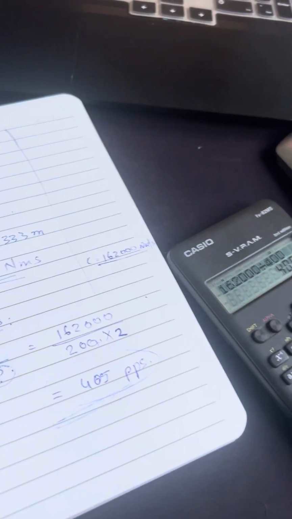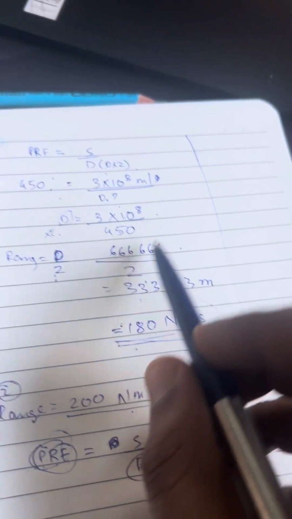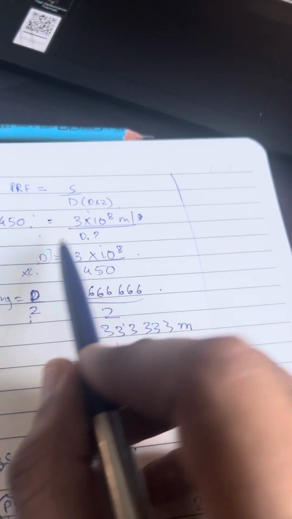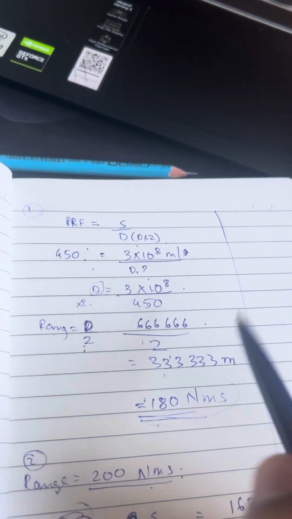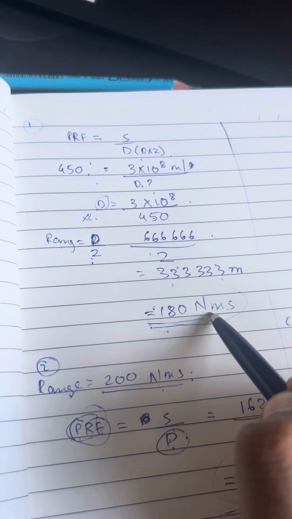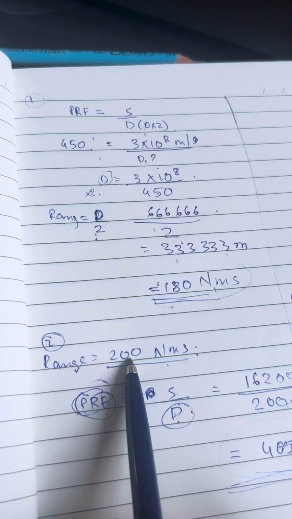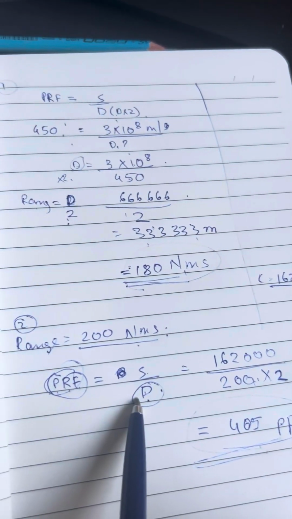You can use the speed of light either in meters and then convert the answer into nautical miles. Simple. Just remember when you find D, it is twice the range, so range is equal to D by 2. Meters and nautical miles you can easily convert. If range is given to you, D will be twice the range.